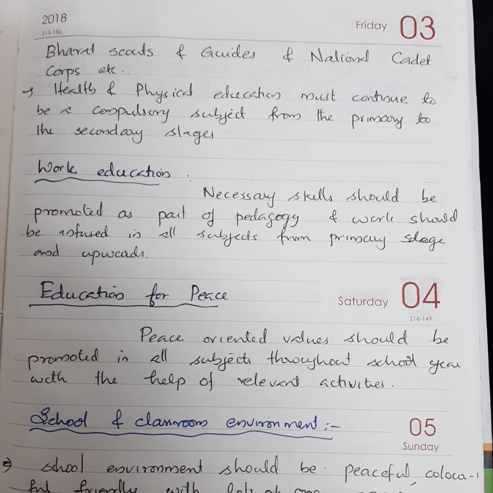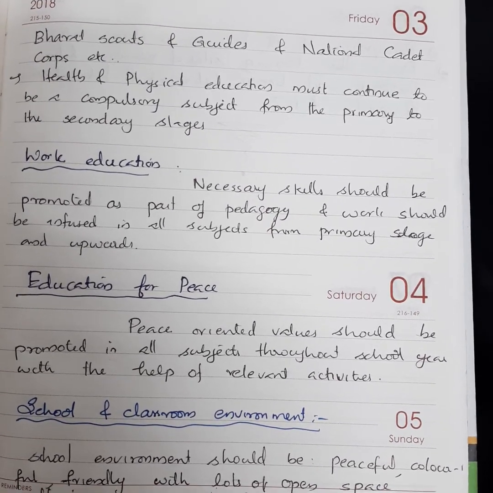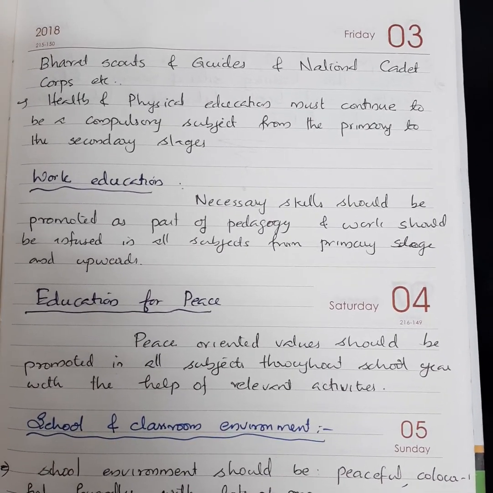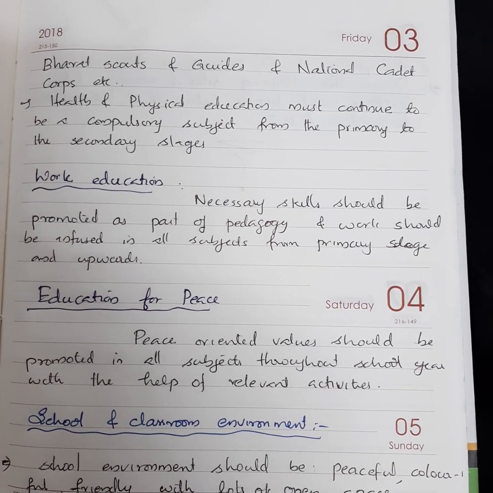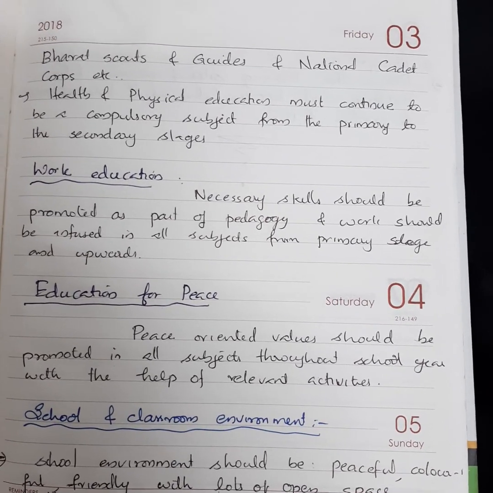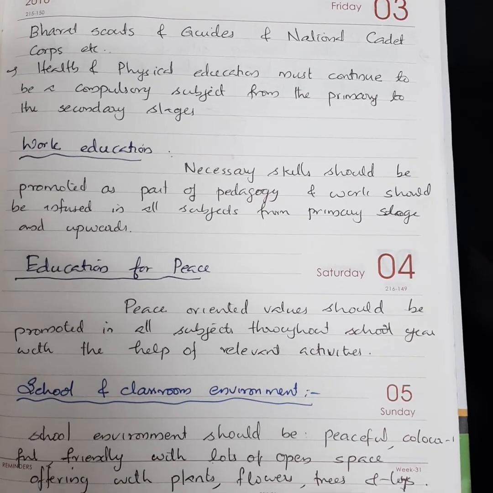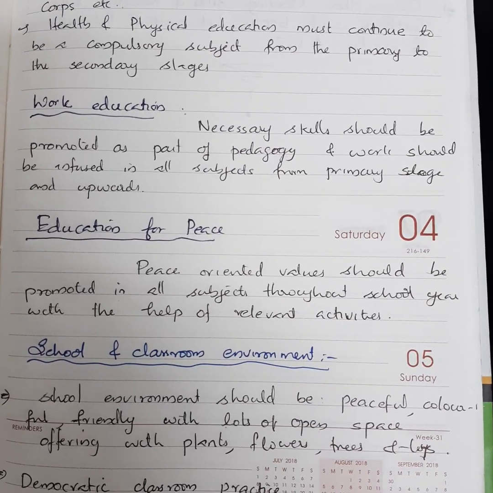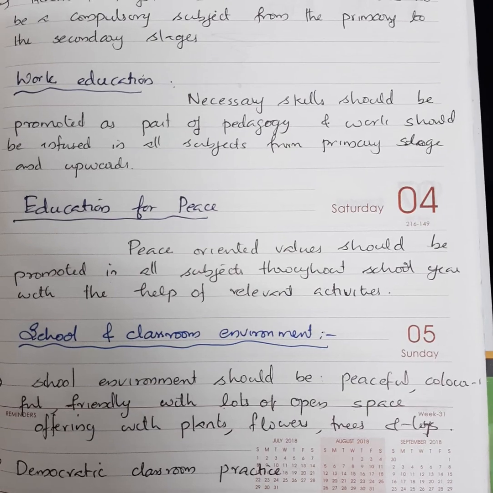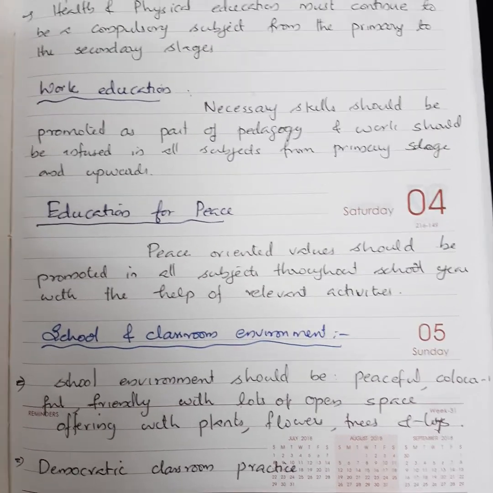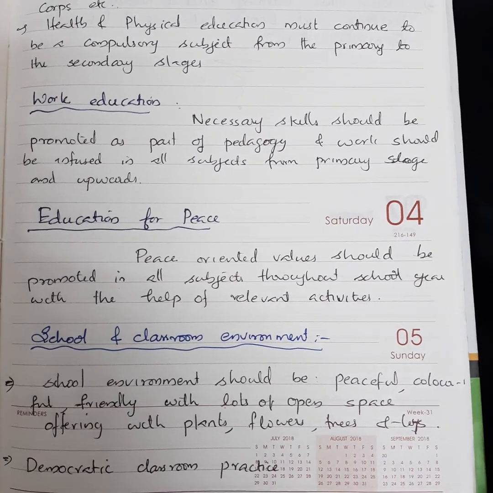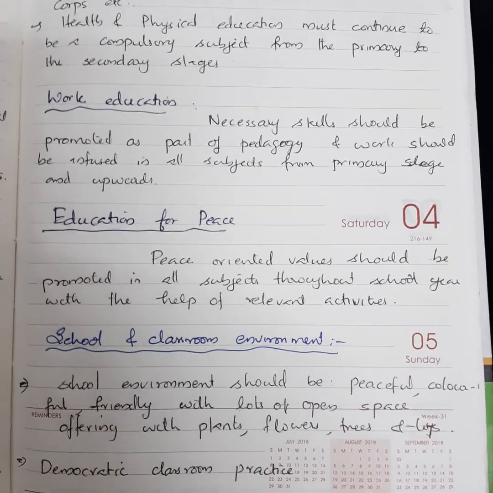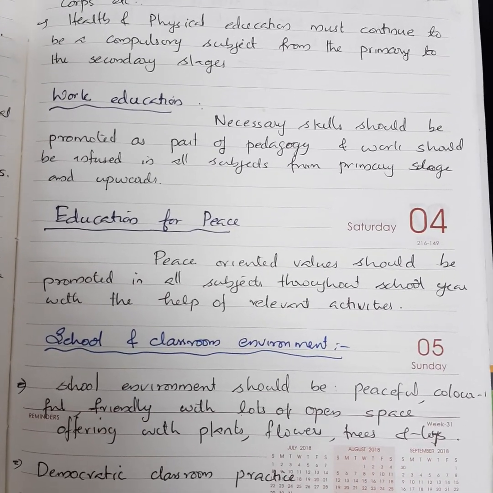Next subject mentioned in NCF is work education. It says that necessary skills should be promoted as part of pedagogy and work should be infused in all subjects from primary level to higher levels. Next is education for peace. Peace-oriented values should be promoted in all subjects throughout the school year with the help of relevant activities. Moral values should be taught along with the academics. These are the subjects mentioned in NCF 2005.